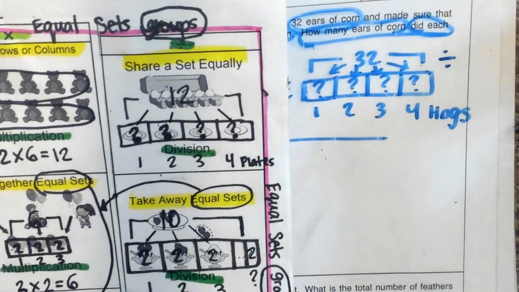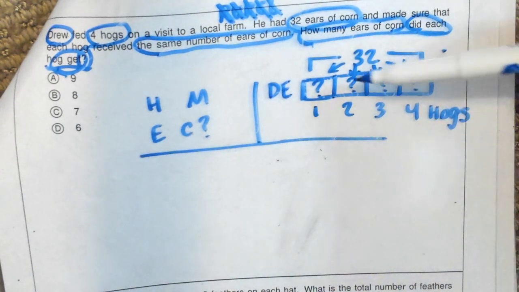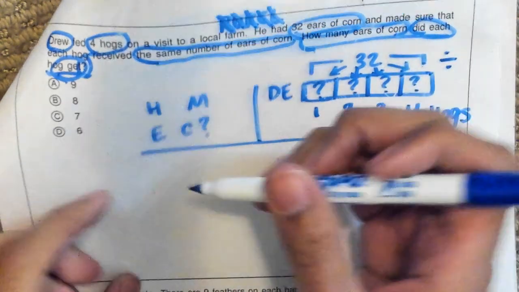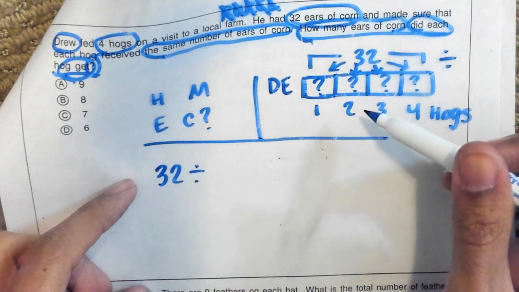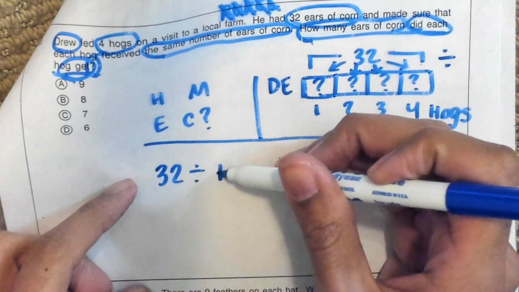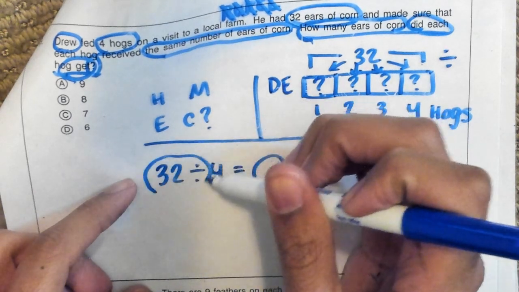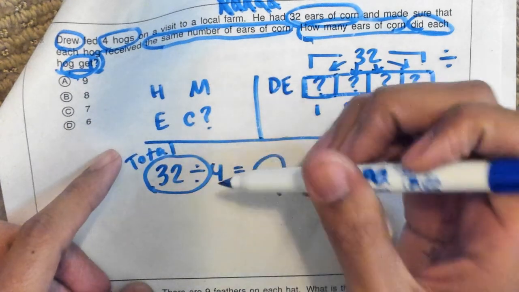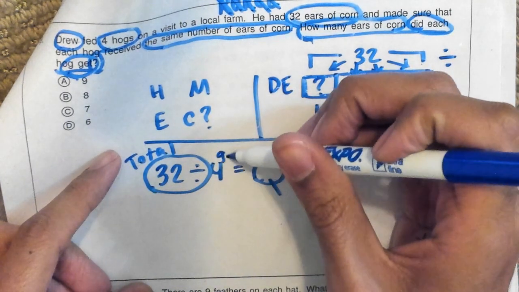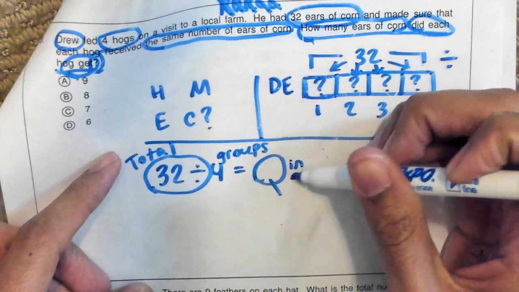So I'm going to write my clue off to the side so I can write my division number sentence in my strategy section. So I know I'm sharing from a total of 32, so that's where I'm going to start from. A total of 32 shared equally into 1, 2, 3, 4 groups equals my quotient. I know that I'm sharing from 32, so that number needs to be my total. And I'm sharing with 4 groups. So I'm looking for my number in each.